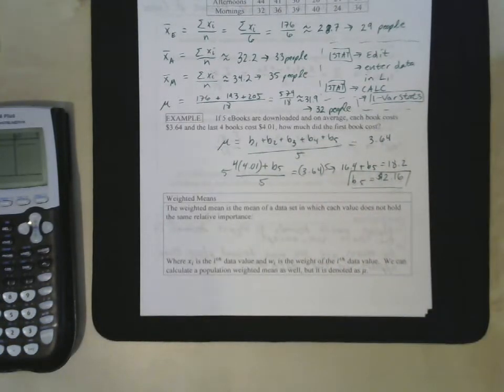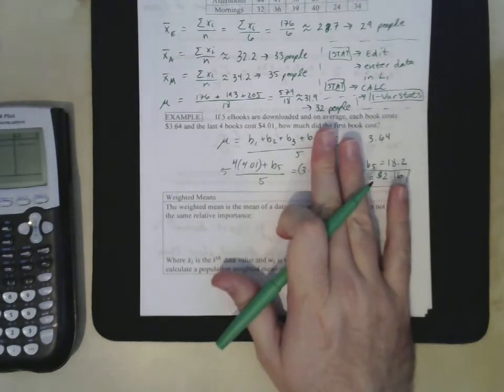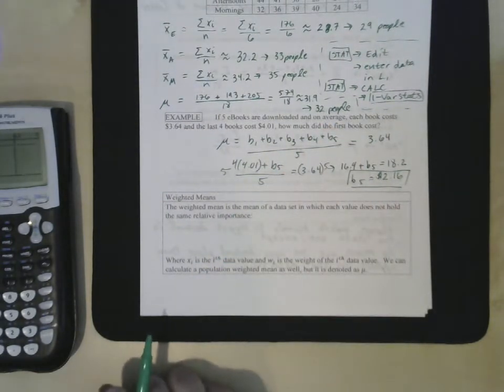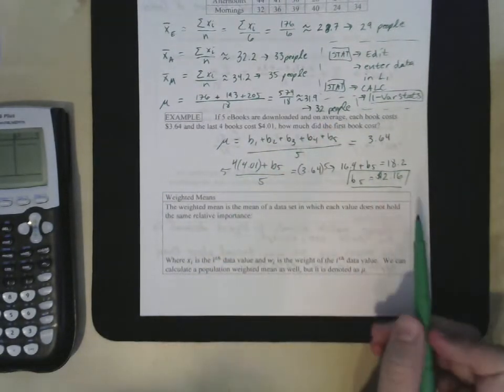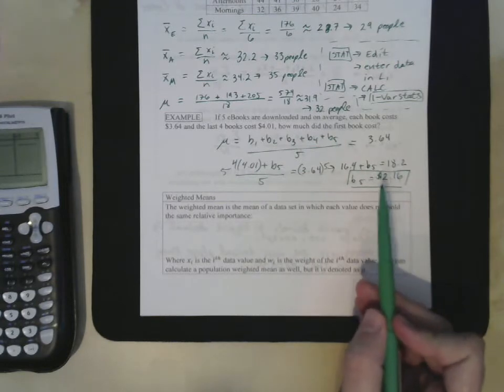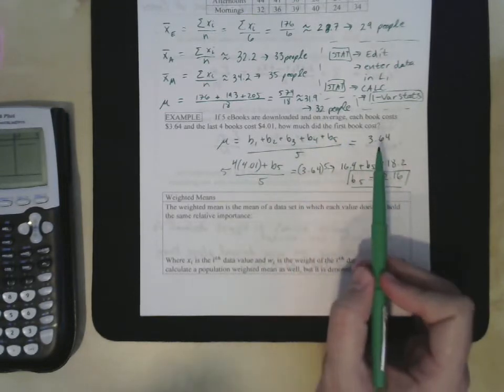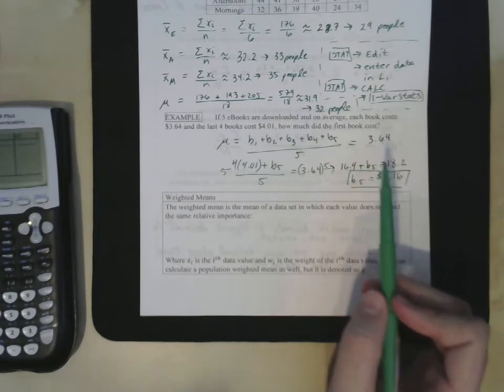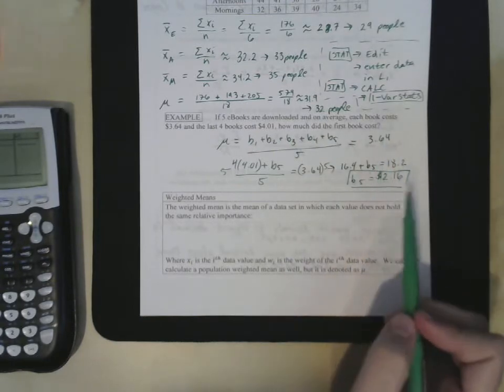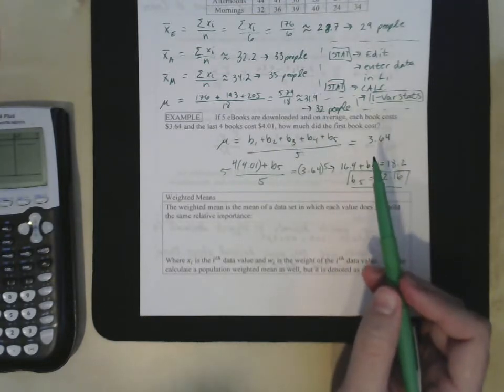The point of this example is really to showcase how outliers in your data can manipulate the mean, because through the first 4 books the average is exactly 4.01 because they all cost the same, but we introduce one cheaper book and all of a sudden our average drops to under $4. So when you have a really big outlier, that average can drop incredibly fast.